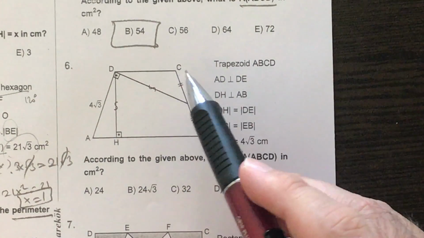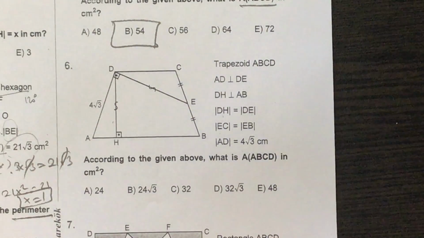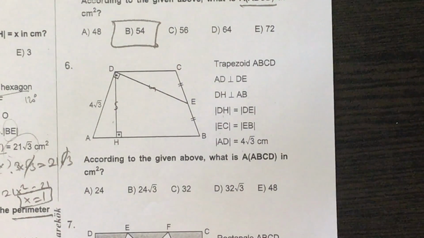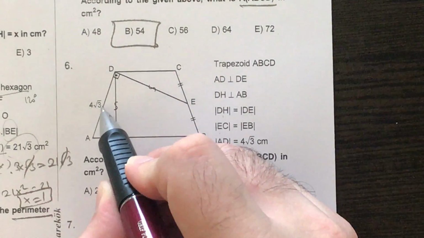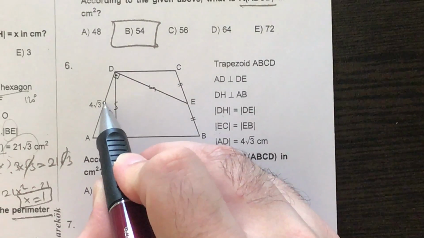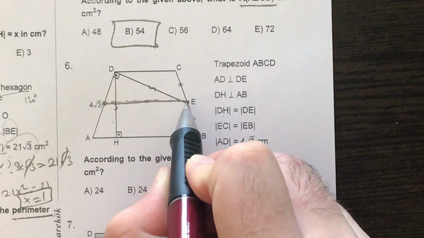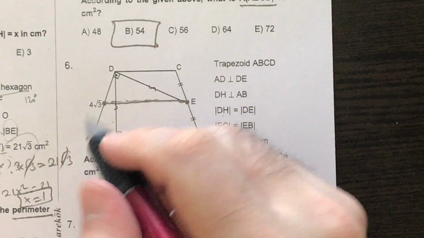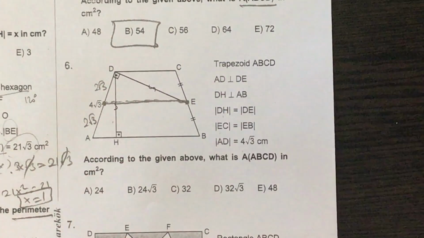DH is equal to DE. Okay, these are equal. AC is equal to EB, and AD is 4 root 3. We are trying to find the area again. Let me take the midpoint of AD, and let me join these points. So it is the midpoint, so it must be 2 root 3, 2 root 3.